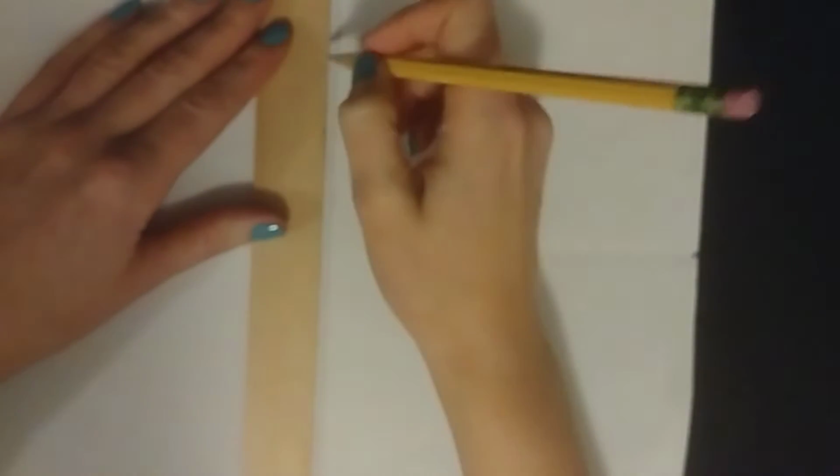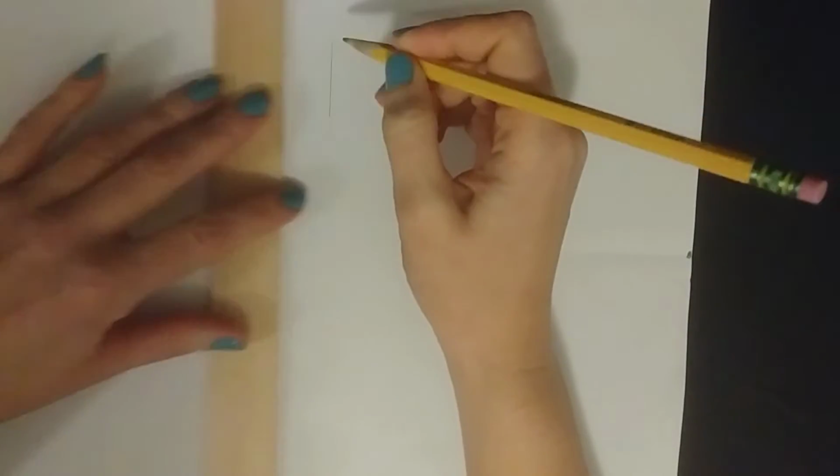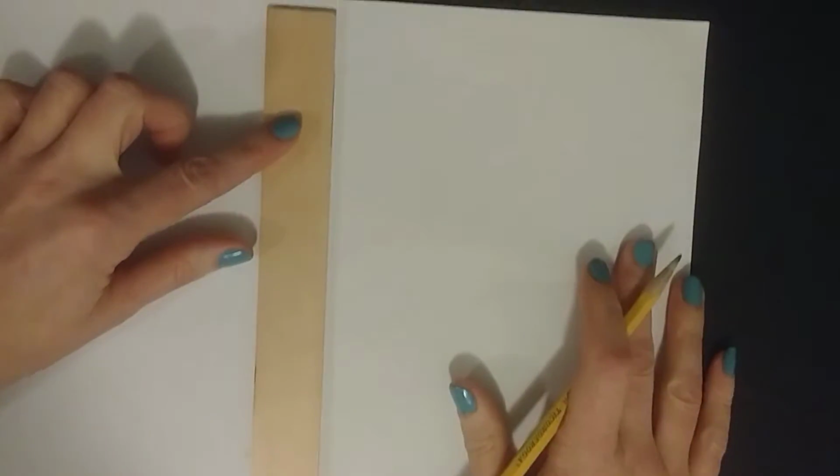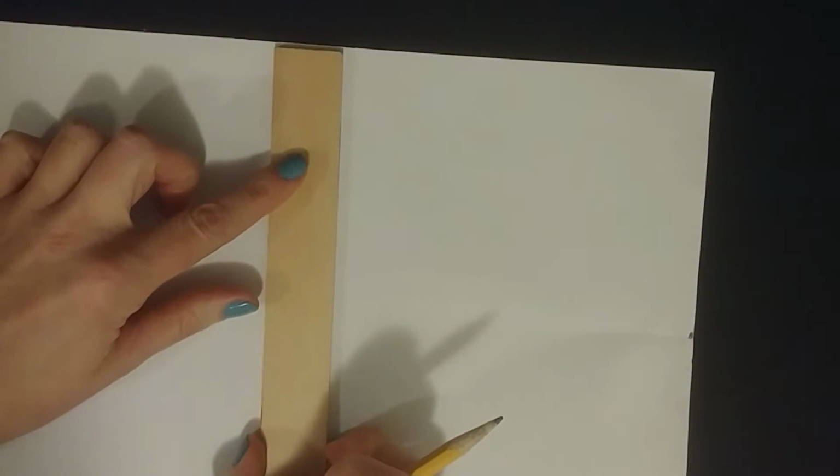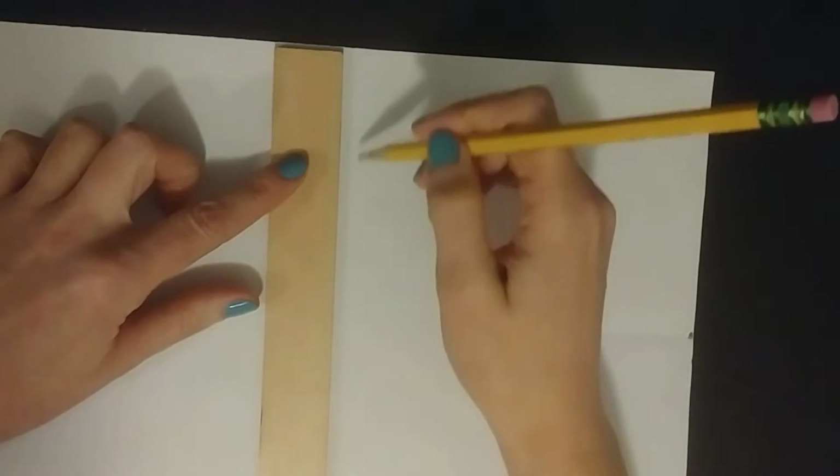Eventually we'll be cutting these out, so if you mess up somewhere and move it over or start over, it doesn't really matter. This is just to get you started. So we're going to make a vertical line, and with your ruler you can actually take it and try to line it up with the top of your paper if you want, to help ensure that you have a nice straight line there.